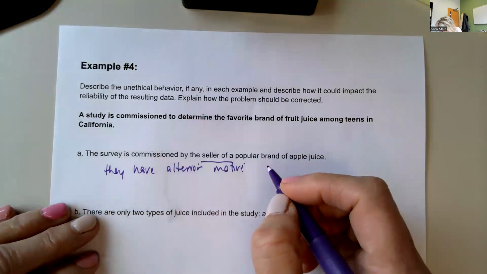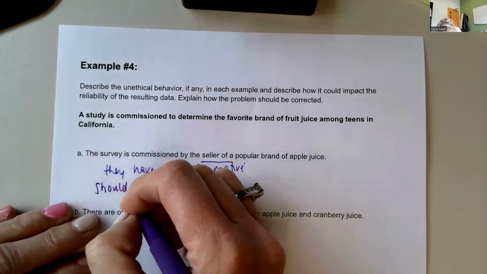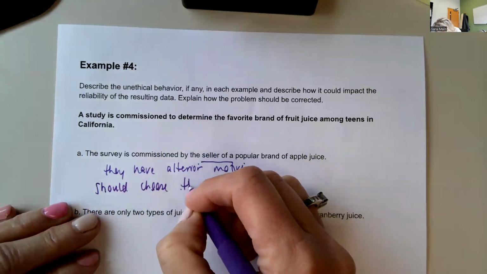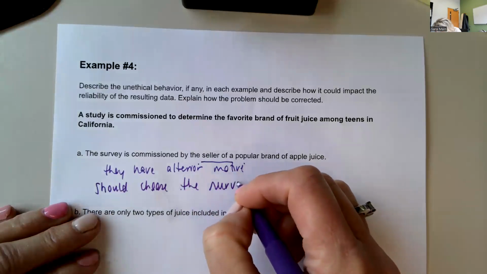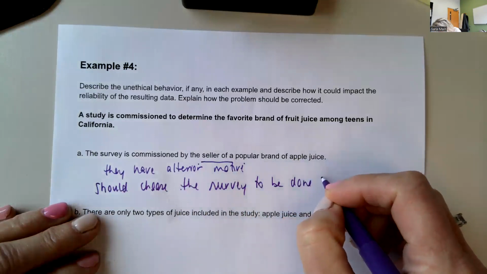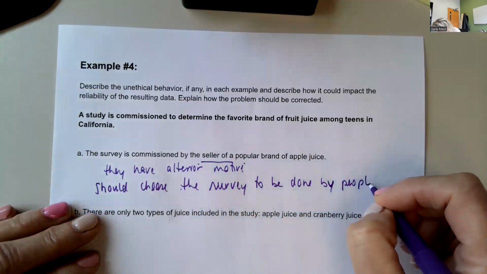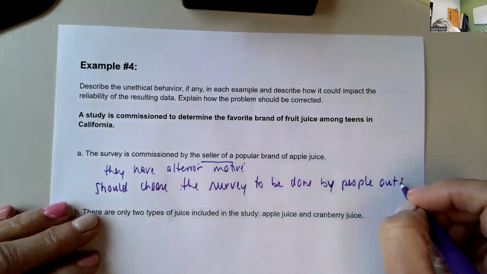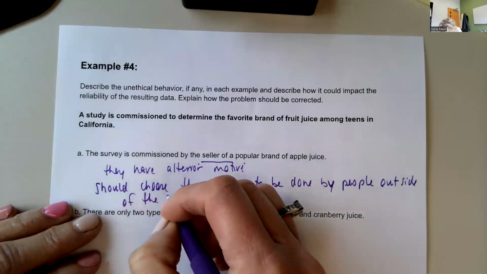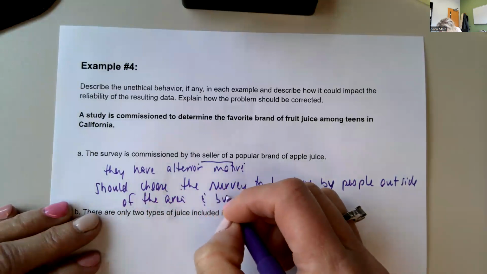Should choose the survey to be done by people outside of the area and business.